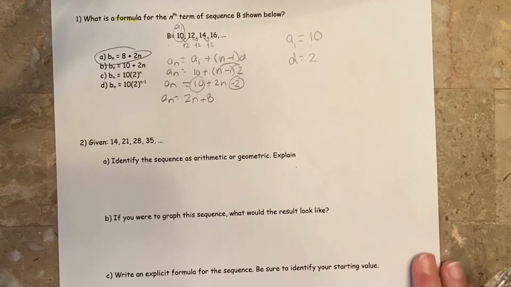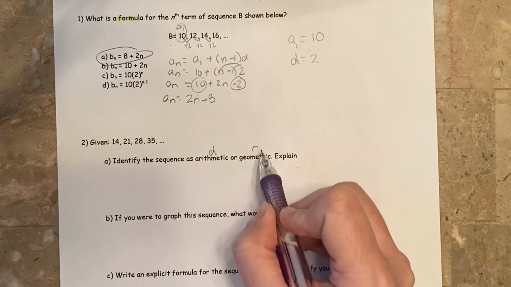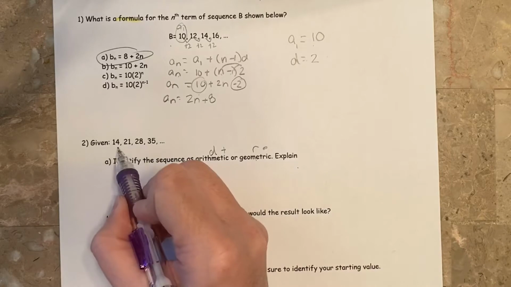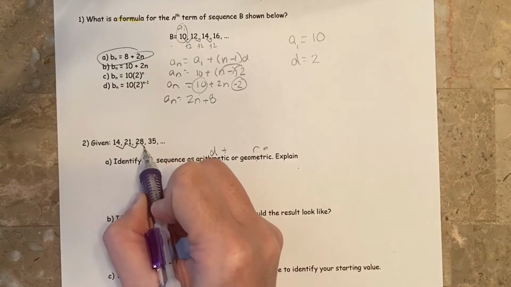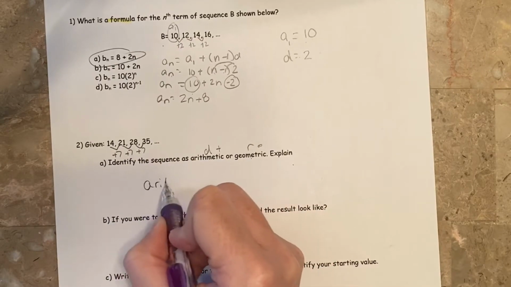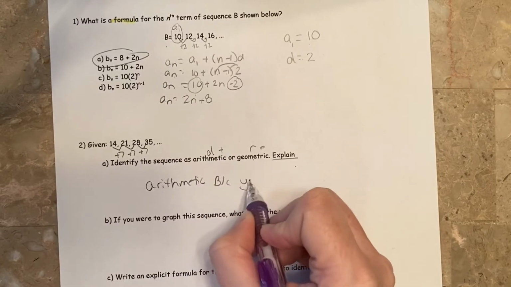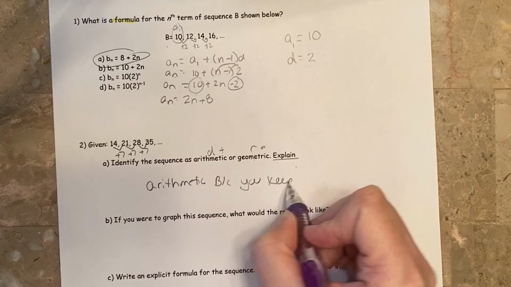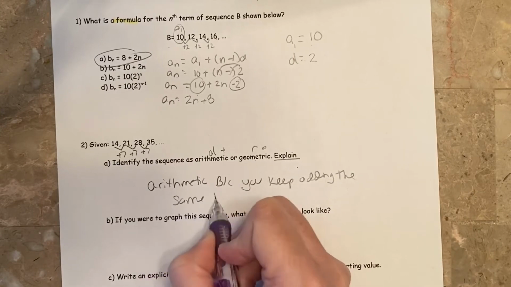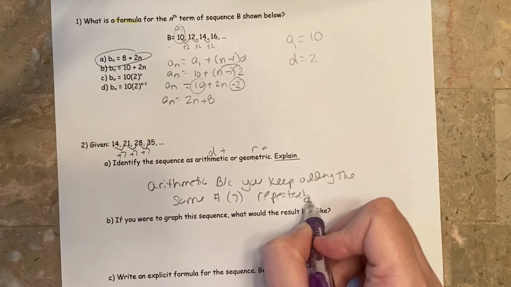Okay, number 2. Identify the sequence as arithmetic or geometric. Remember, arithmetic is your common difference, geometric is your ratio. Arithmetic is when you add, and geometric is when you multiply. So let's see, these numbers are pretty close together, so we're going to add, and what we're adding is 7. Oh, it does say explain. Okay, so arithmetic, because you keep adding the same number, which happens to be 7, and don't forget that word repeatedly.